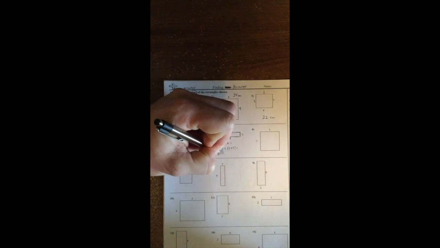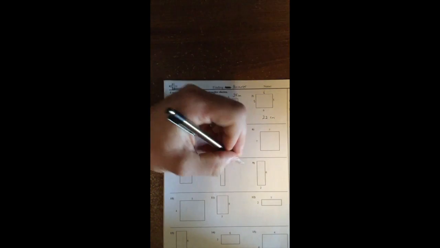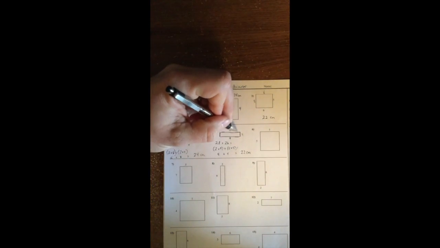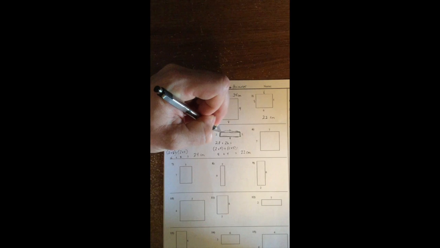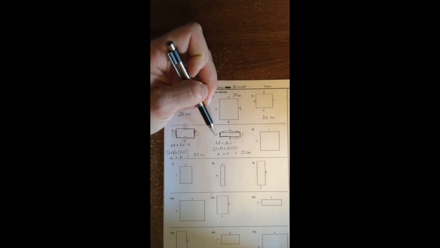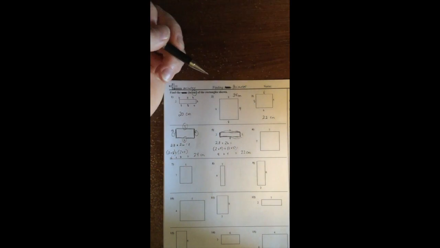2 times 9 is 18. 2 times 2 is 4. So 18 plus 4 equals 22 centimeters. So if I needed a fence for this, it would need to be 22 centimeters long. Okay? Or you could do 9 plus 2 is 11, 9 plus 2 is 11, and 11 plus 11 is 22. Okay, so just adding up all those sides.